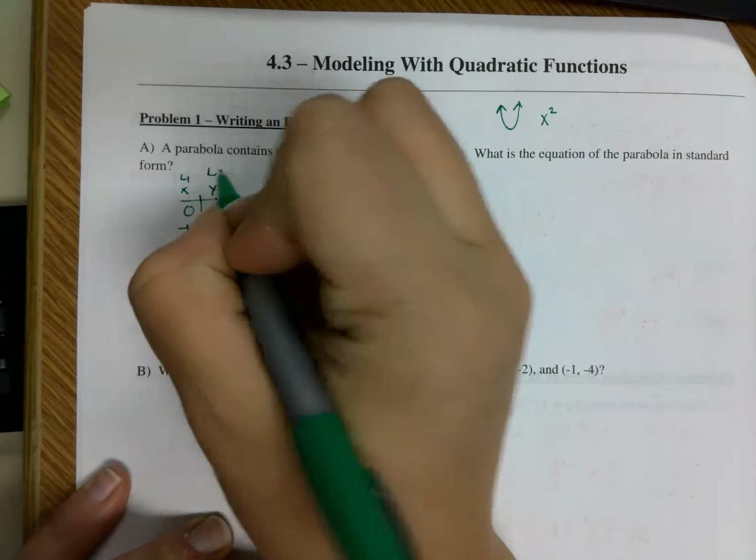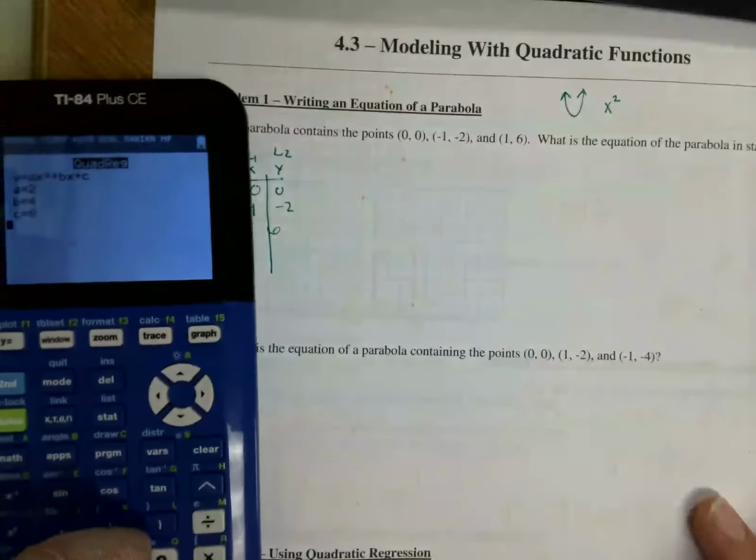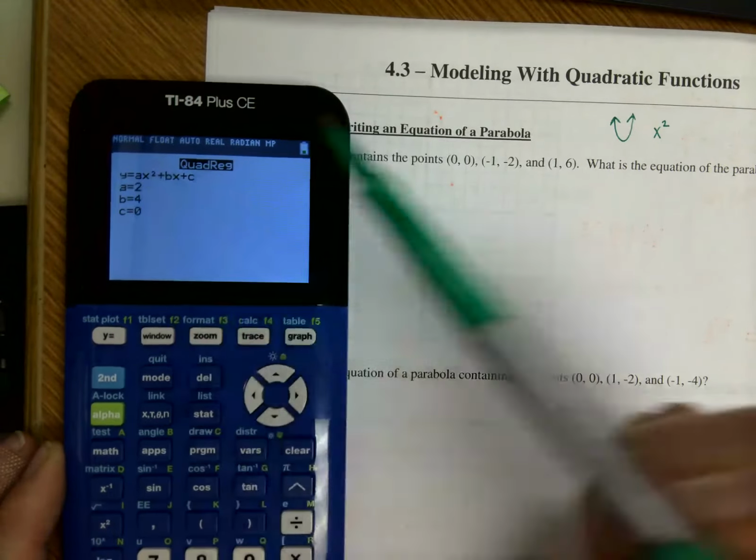I'm going to calculate. Before, we did linear regression, and that was in the format y equals mx plus b. Now we're going to do quadratic regression. So again, this is going to come up with an equation that, if for some reason I wanted to guess another point on the graph, I can do so. It tells me my a value. I can plug that right in.